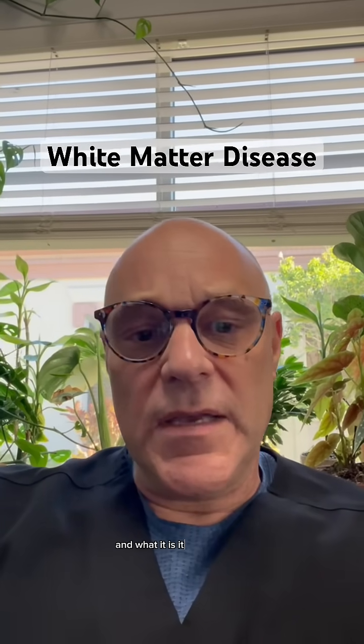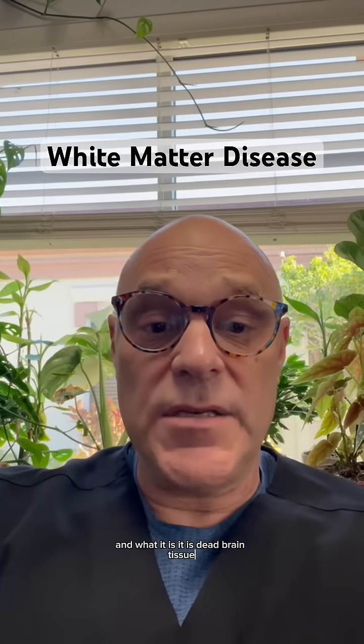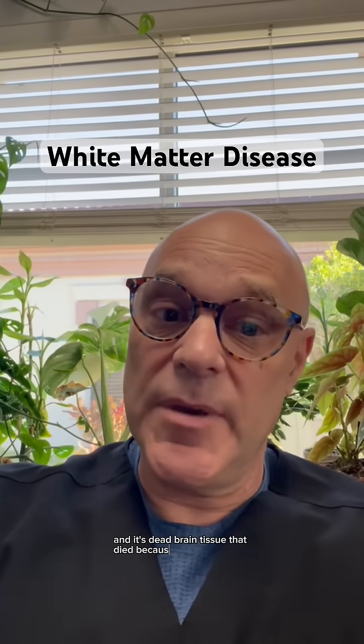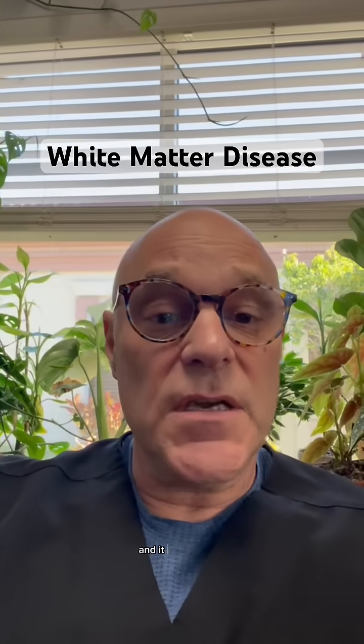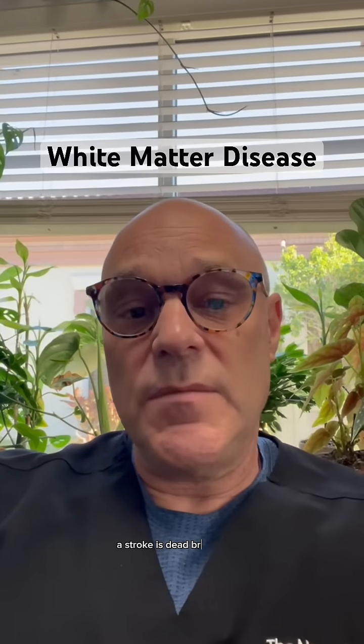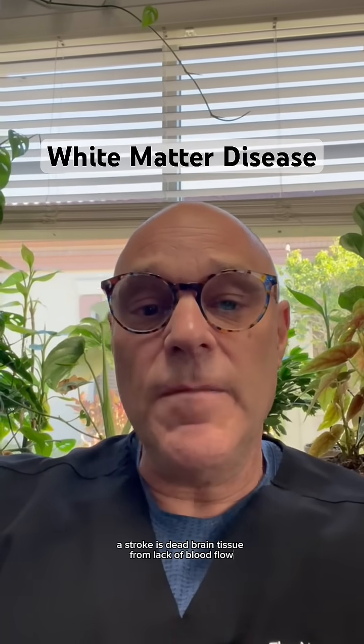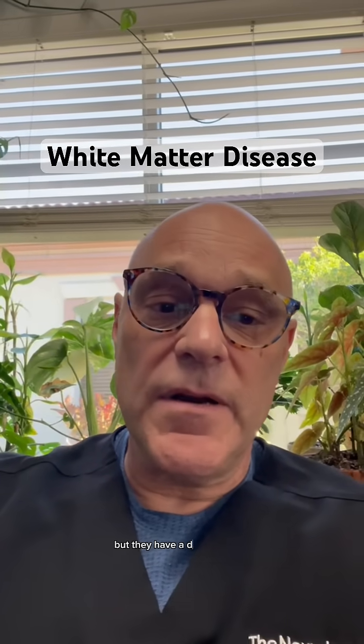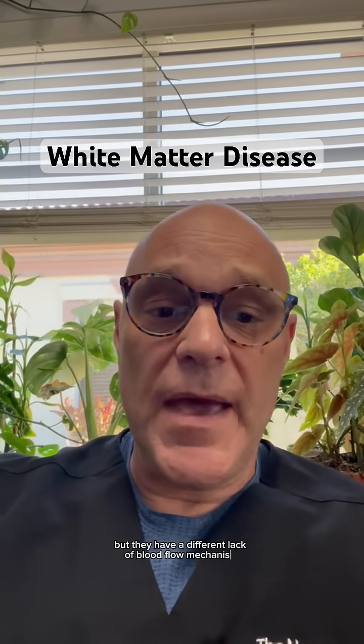And what it is is dead brain tissue. White matter disease is dead brain tissue, and it's dead brain tissue that died because of lack of blood flow. And it isn't a stroke. A stroke is dead brain tissue from lack of blood flow, and white matter disease is dead brain tissue from lack of blood flow, but they have a different lack of blood flow mechanism.